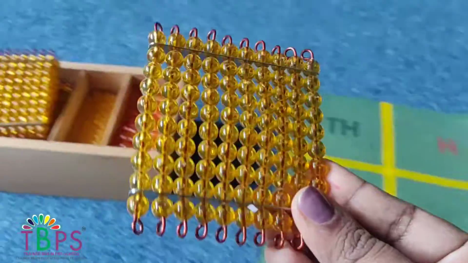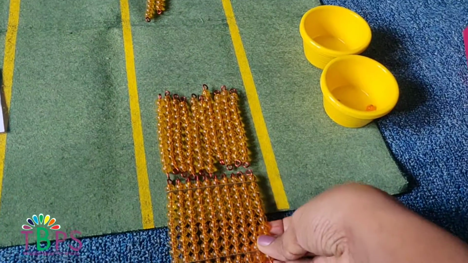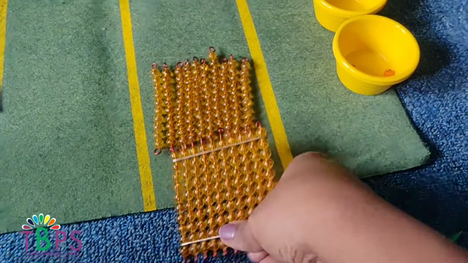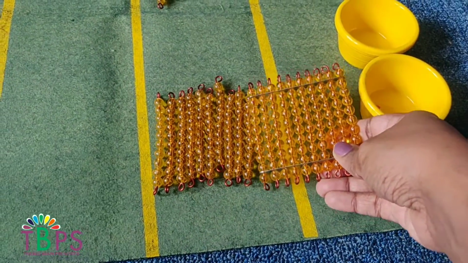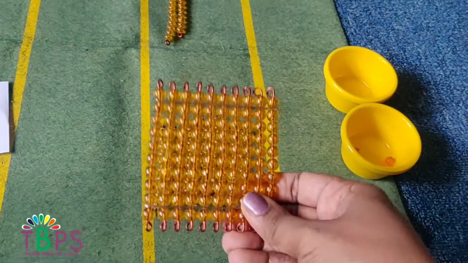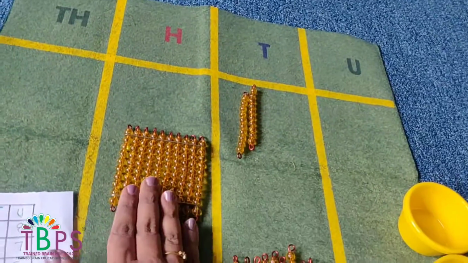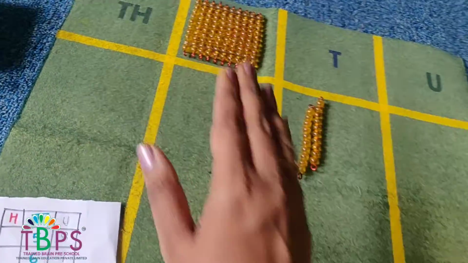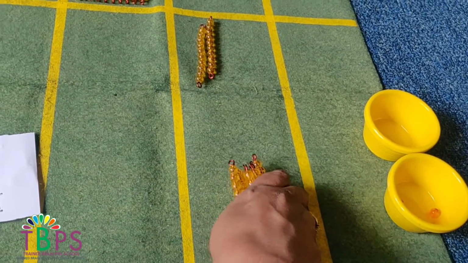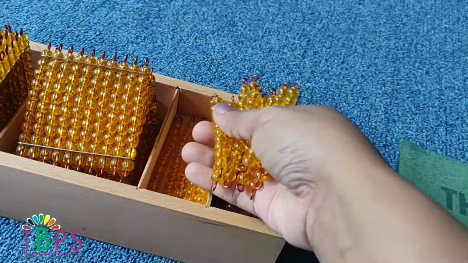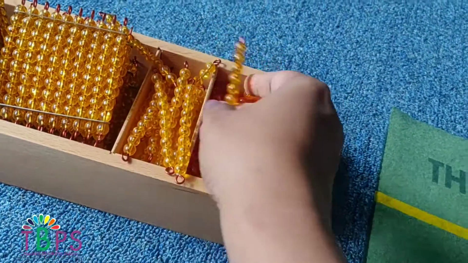You have to replace your 10 tens with 100. 10 tens make 100. So it doesn't make a difference if I use this or this. Since it is 100, can I keep it here? No, it has to go to my hundreds position. So since I'm replacing it, I take all of them and put them back into my golden bead tray.